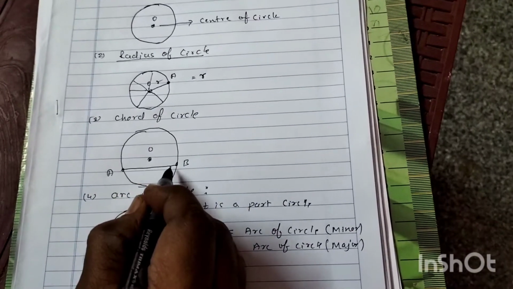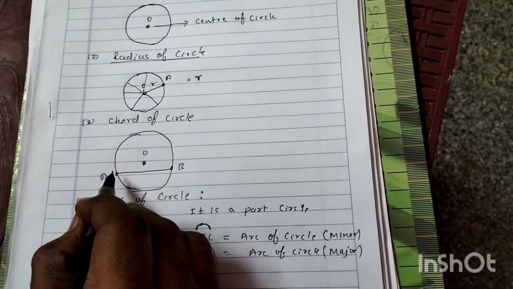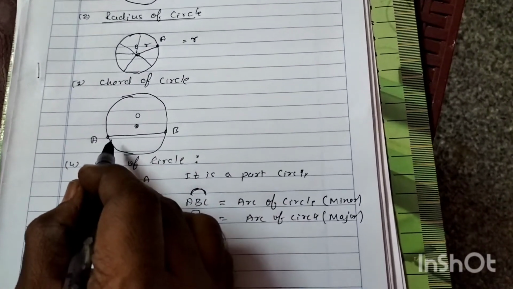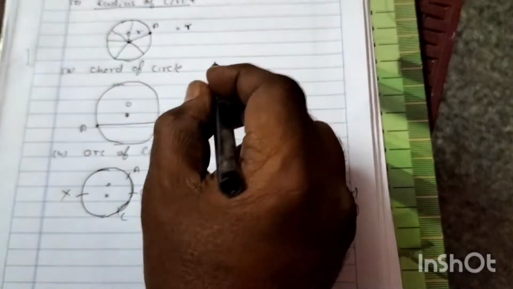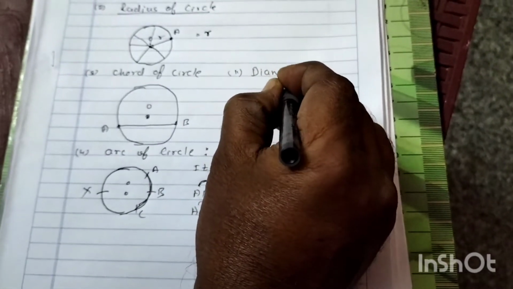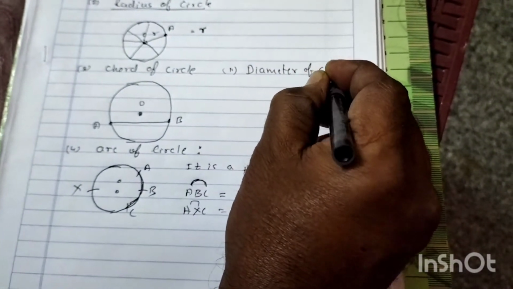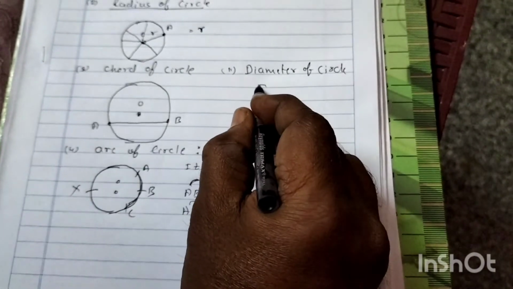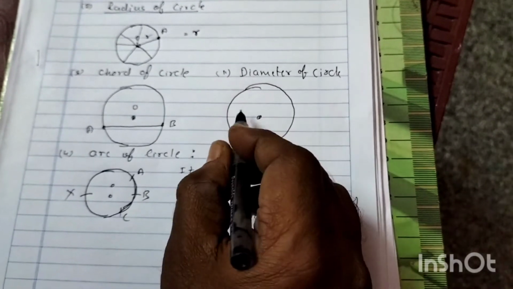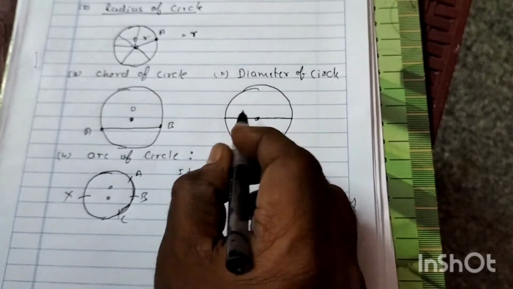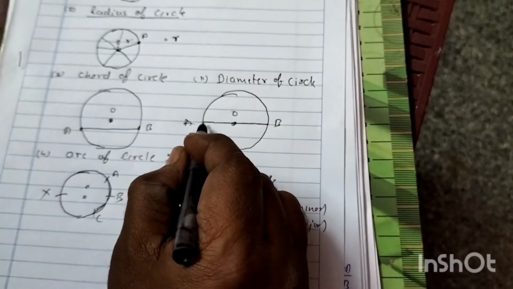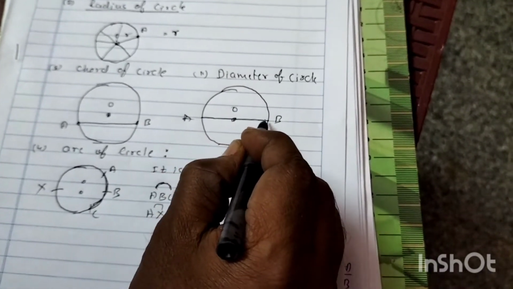Next, what is the chord of a circle? A chord of a circle is a line segment joining any two points on the circle. And one more thing here is the diameter. Diameter of a circle is also a chord of the circle, but the only difference is that it passes through the center of the circle. In this figure, AB is a chord, and this chord is passing through the center of the circle.